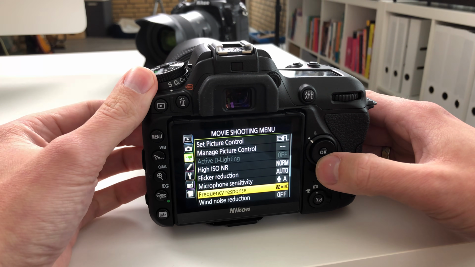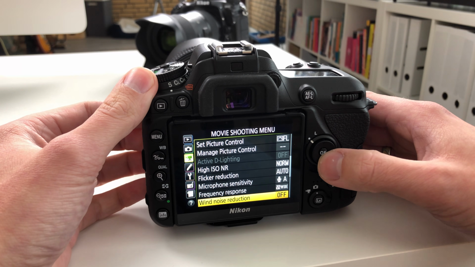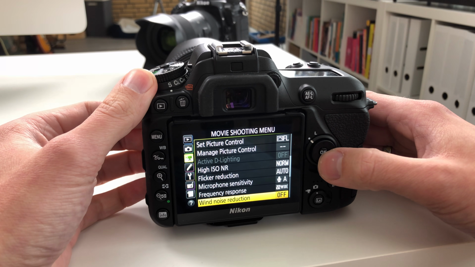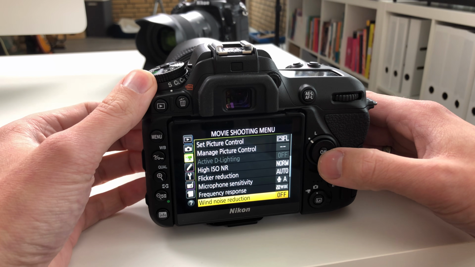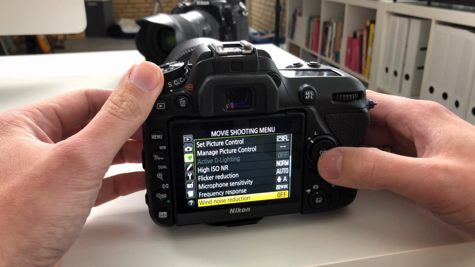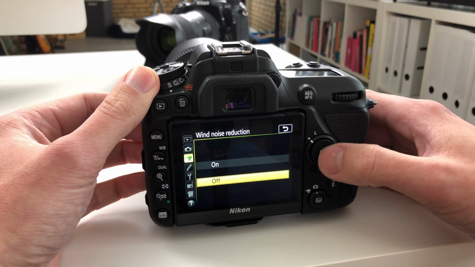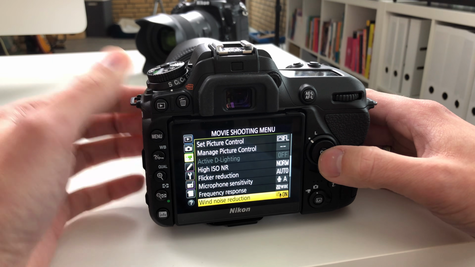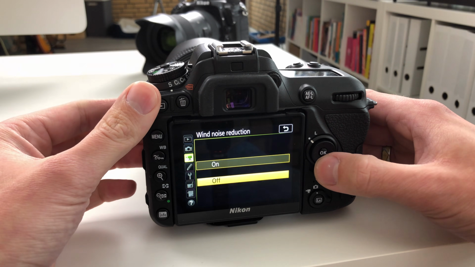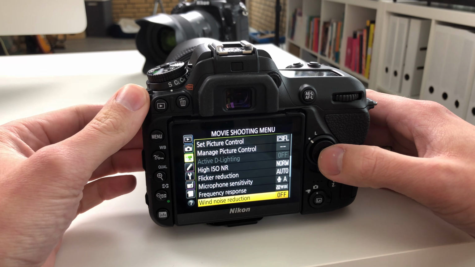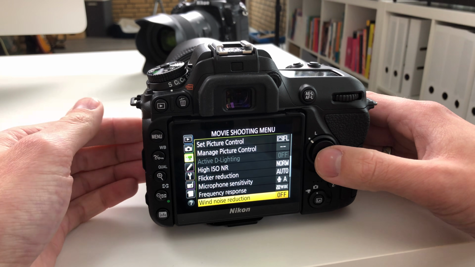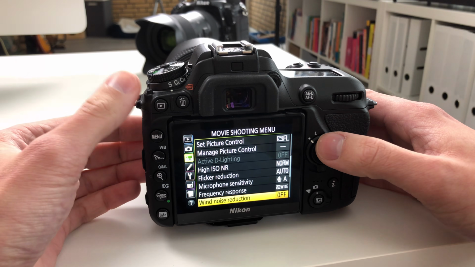The same is with wind noise reduction, for example. This will eliminate wind in the microphone of a camera. I turn it on when I'm shooting outside with the inbuilt microphone, and I turn it off when I'm sure that I'm shooting inside a building where there is no wind, because it's a potential source of error.